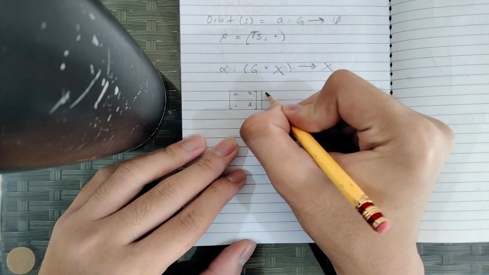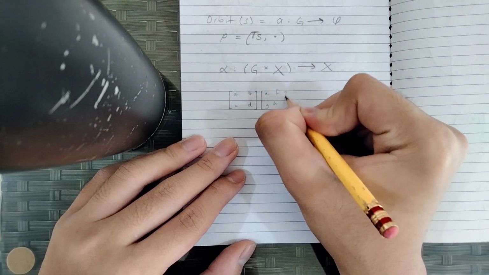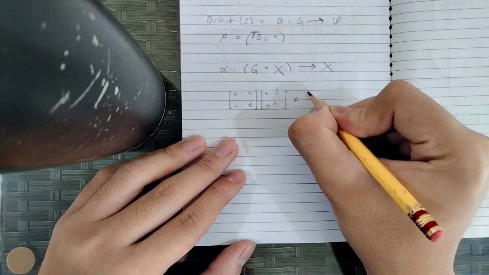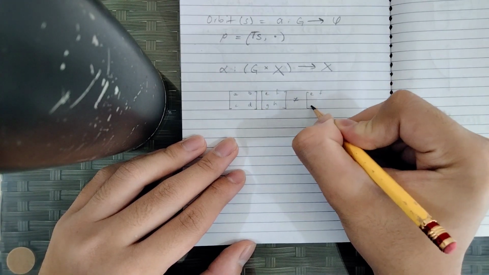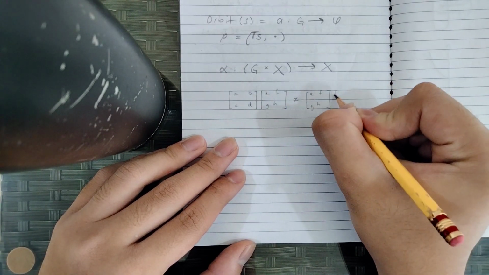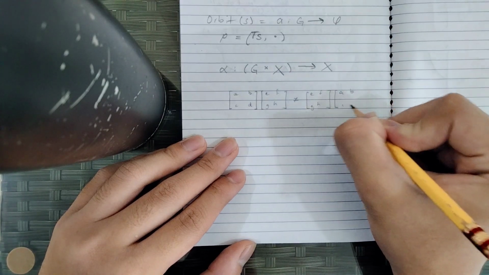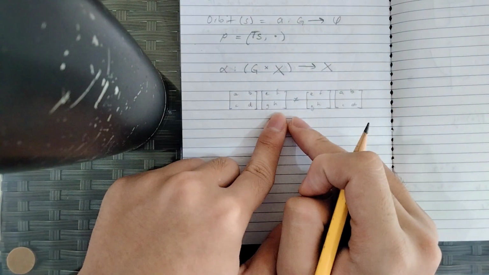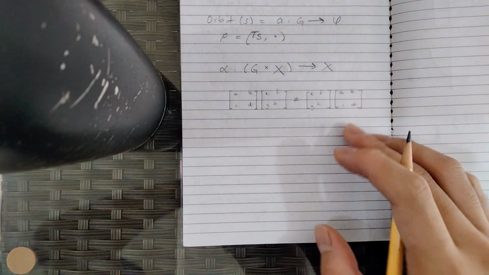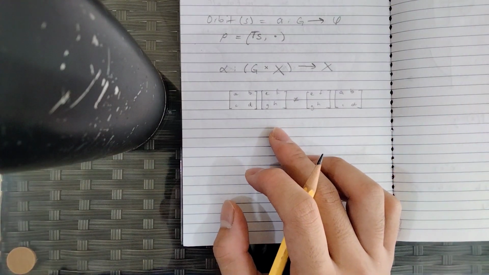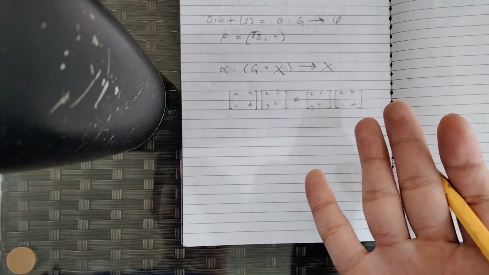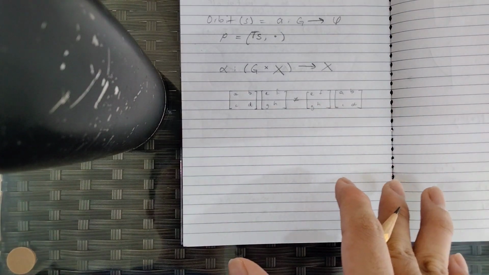So the matrix A B C D E F G H is not equal to E F G H times A B C D, and we read from right to left. So it's not the same, and it's easy to show this by actually just multiplying and composing them.